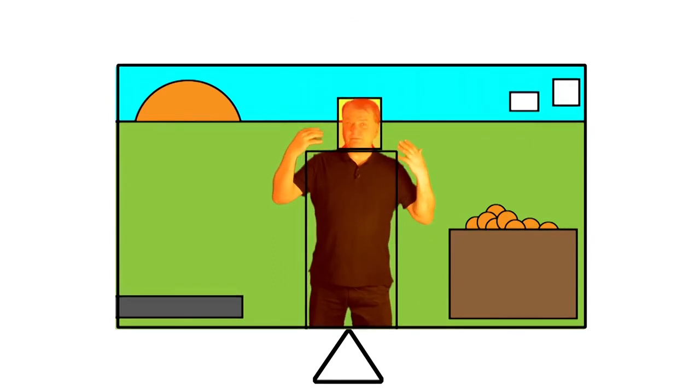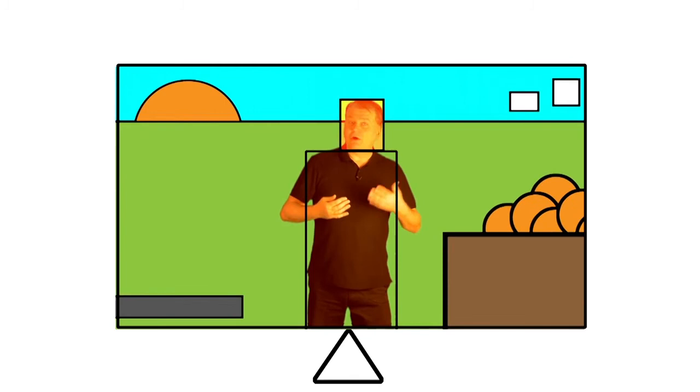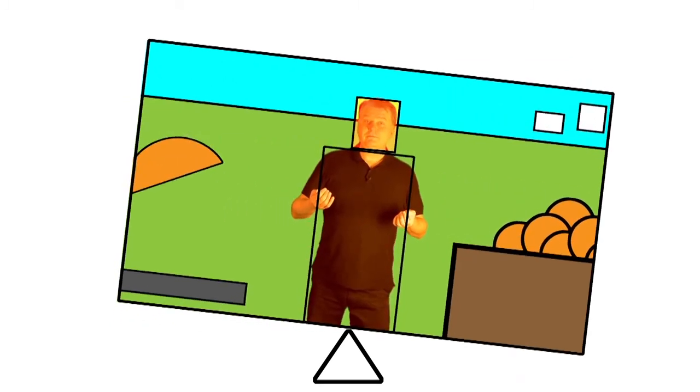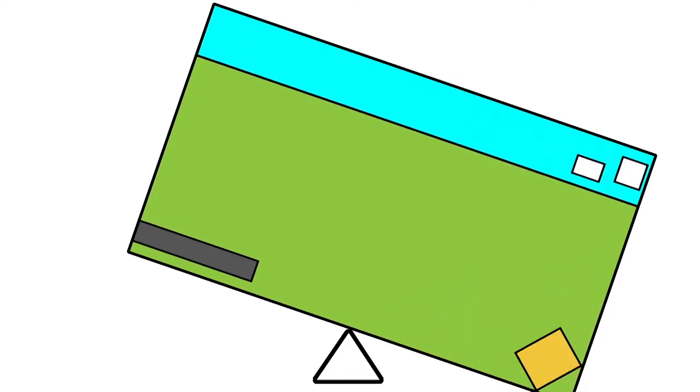Picture your composition balanced on a triangle. If something is visually heavy on one side or the other, your picture will tip over. If you create a balance of visual weight, the composition doesn't tip over. Sometimes you'll create this balance in really simple ways, and sometimes in really unexpected and dramatic ways.